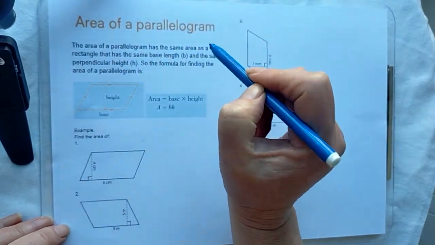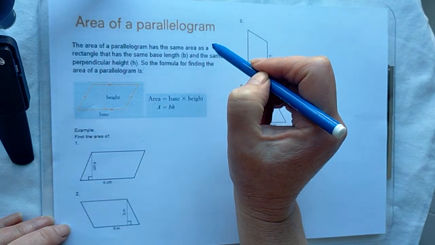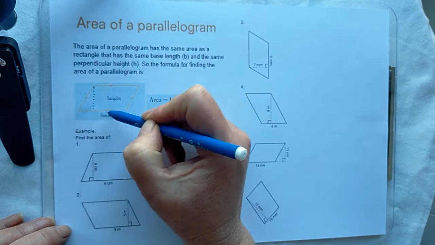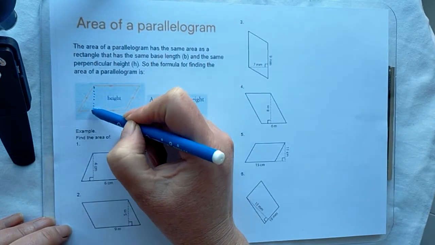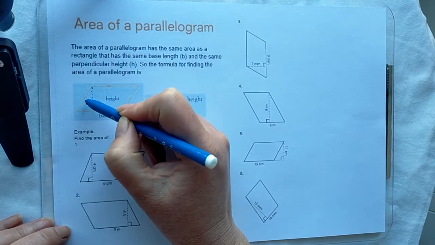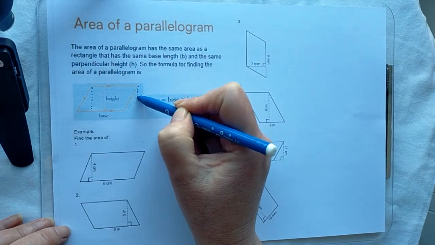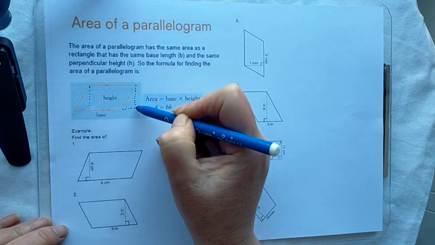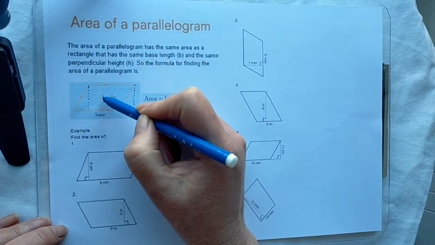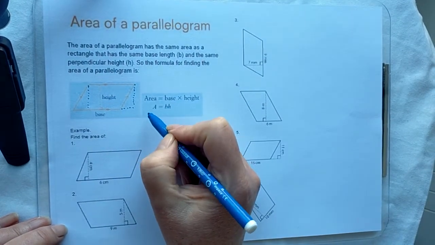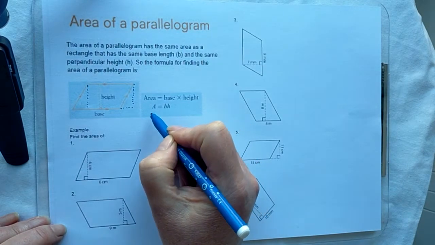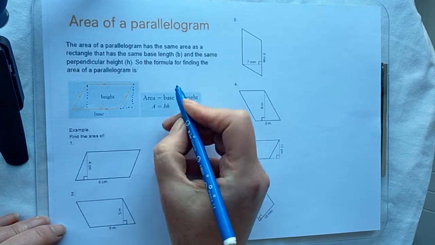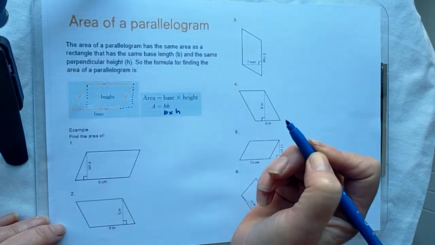So the area of a parallelogram is actually the same area of a rectangle that has the same base and the same height. Because if you take off this little end triangle and slide it along, it fits at the other end and makes a rectangle with the same base and the same height. So the formula you need to remember for finding the area of a parallelogram is area equals base times height, or area equals BH, or base times height.